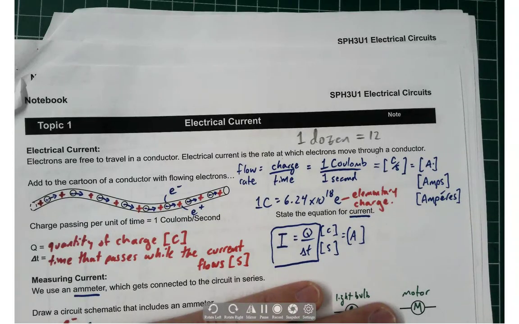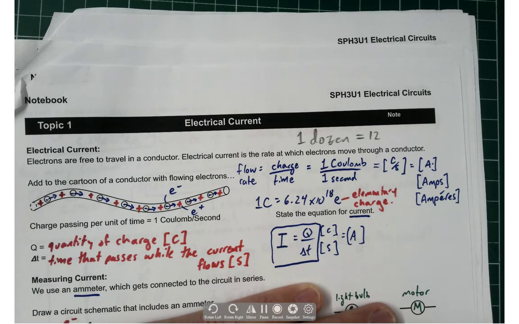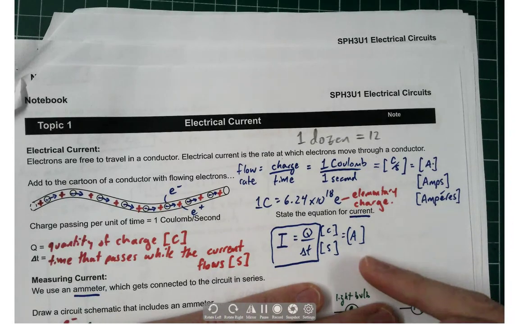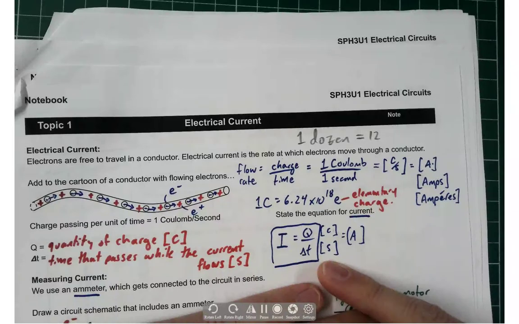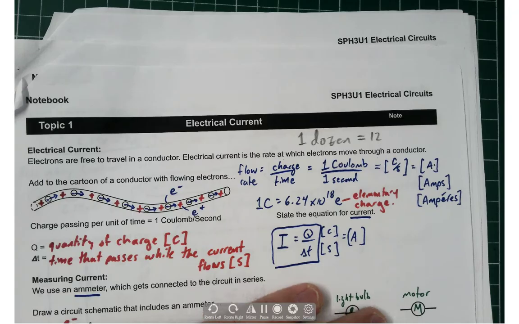But if I wanted to calculate what the current is, you might remember back to your grade 9 days that we use the variable I for current. That's not new from back in the day. And we're still using amps as the unit for current flow rate. We're just introducing this new idea that current flow rate is really the quantity of charge that flows through a circuit per second, the number of coulombs per second. And a coulomb is a bundling of charge.